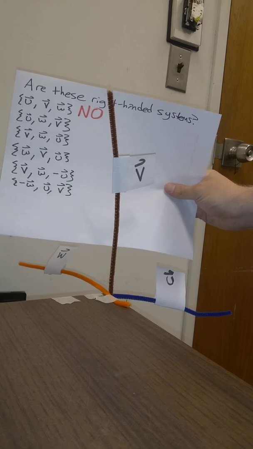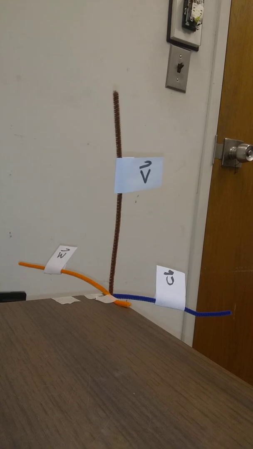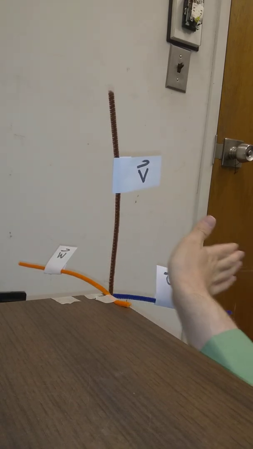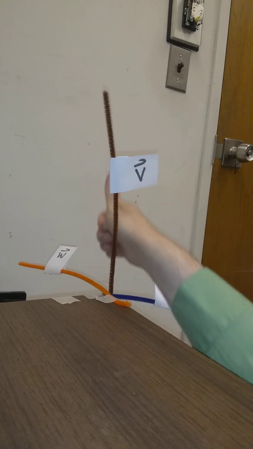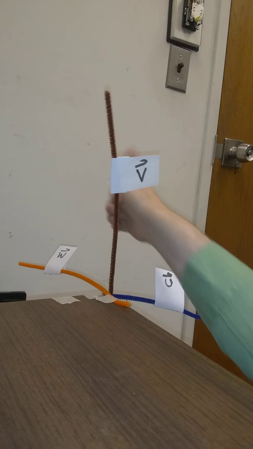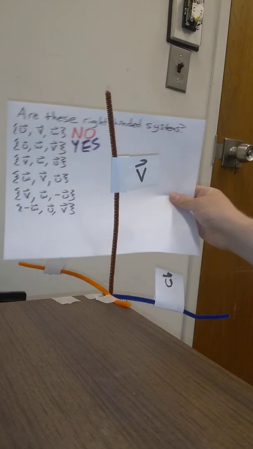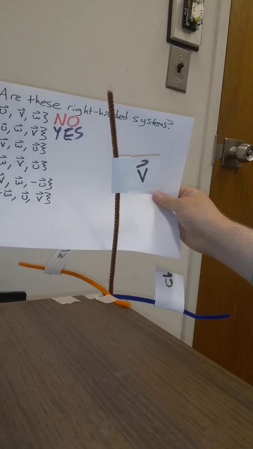What happens if we interchange to UWV? Now it should be a little easier for me to do. I put my fingers in the direction of U, I curl towards W, and my thumb is pointing straight up in the V direction. So that does match what we want for a right-handed system.